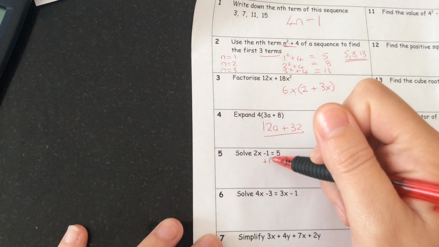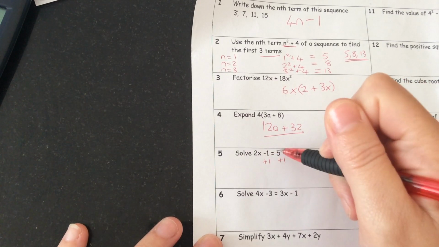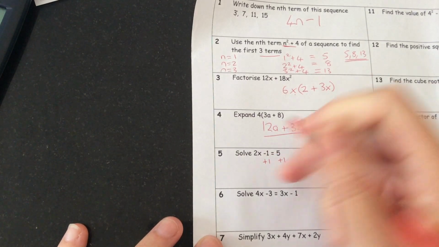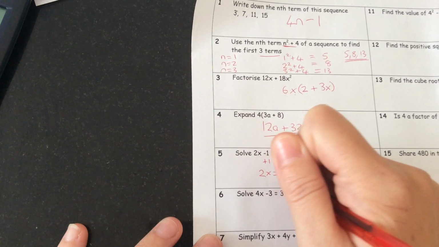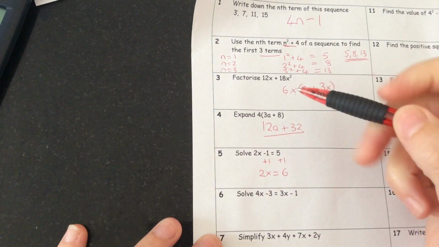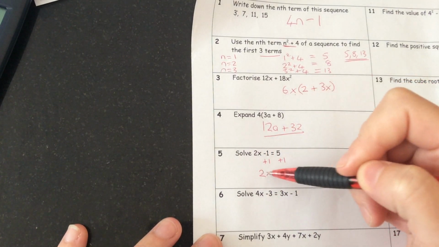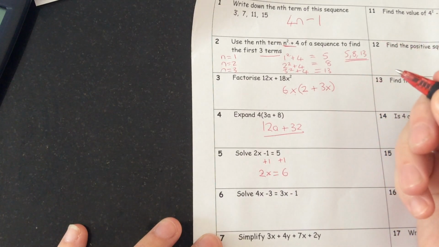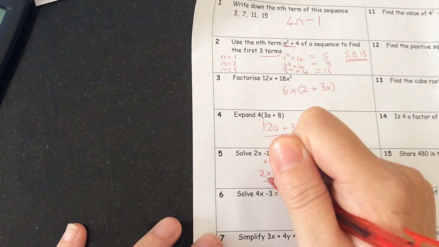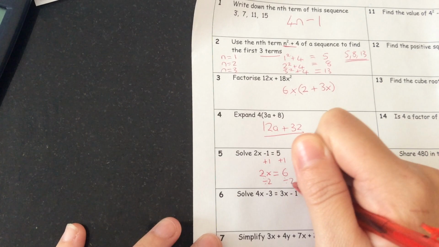So if I add 1 to this side, that's going to disappear. And if I add 1 to this side, it would become 6. So 2x would equal 6. Now in algebra, when things are stuck together, it means we're timesing. So my opposite would be to divide. So I'd have to divide by 2 on both sides.